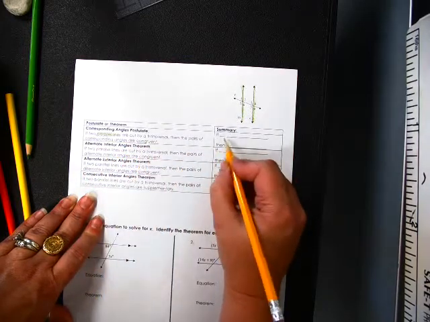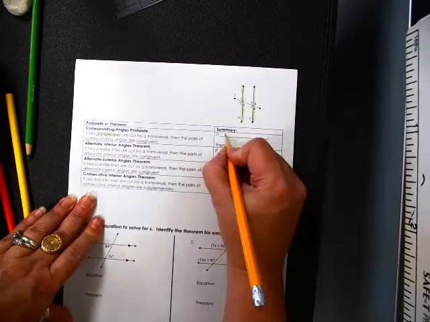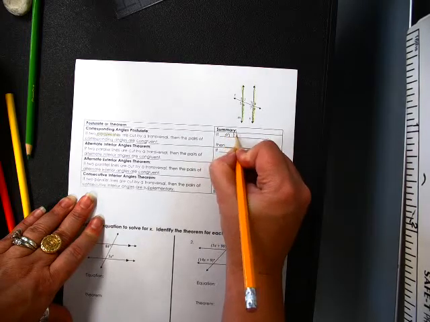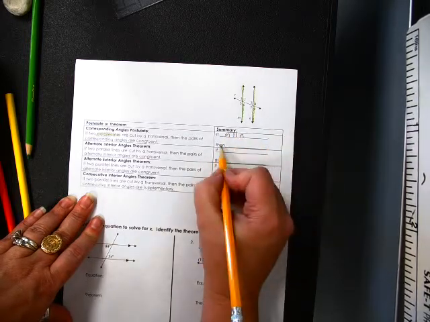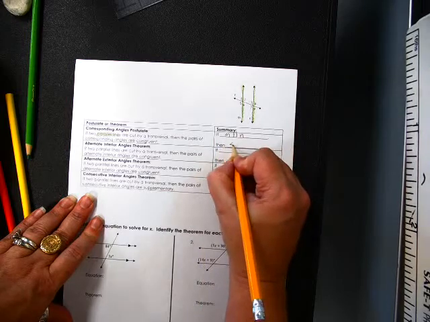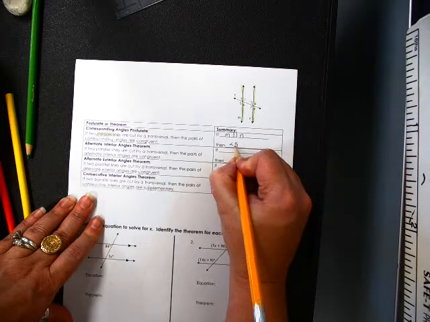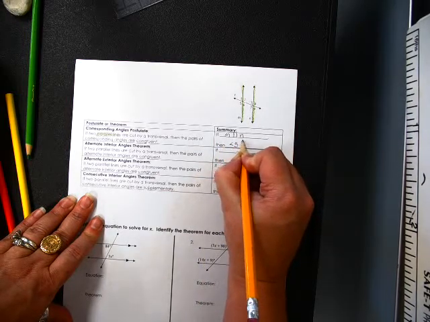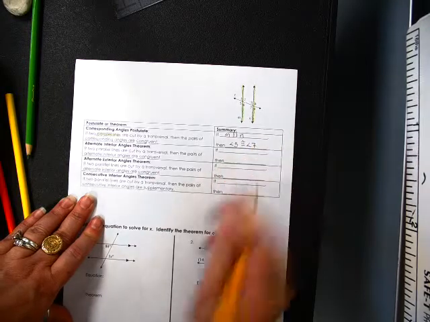So, in summary, what this means is if M is parallel to N, then angle 5 is congruent to angle 7.